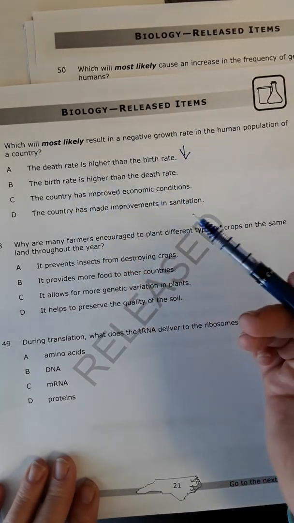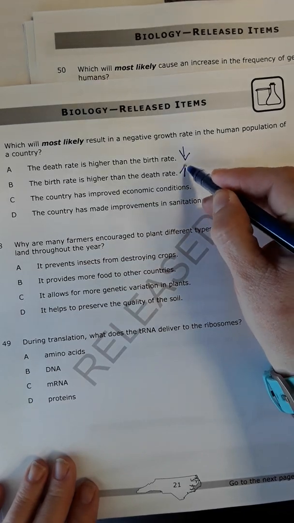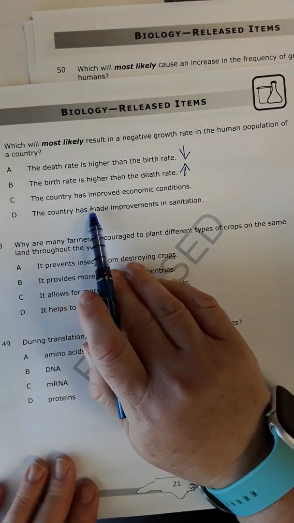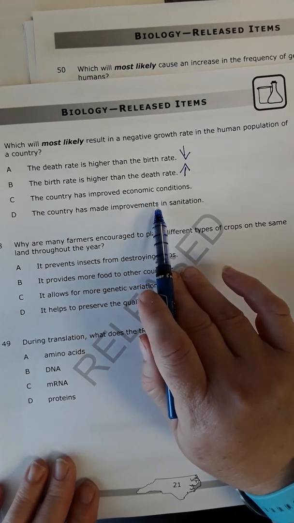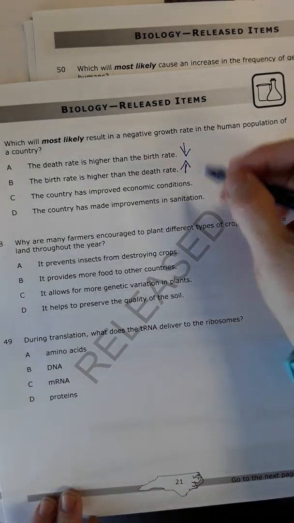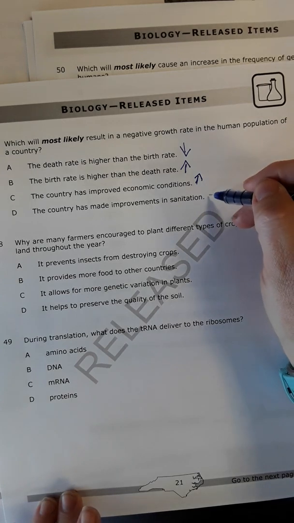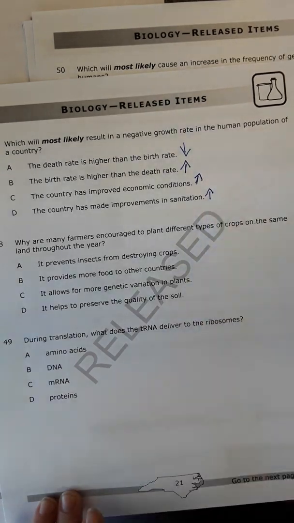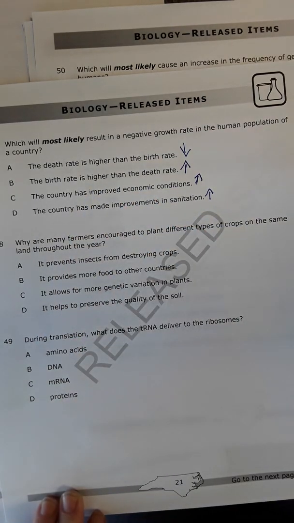If the birth rate is higher than the death rate, the population would increase. The country has improved economic conditions. Well, if you have good economic conditions, it's going to increase the population. If the country has improved sanitation, meaning clean water, clean areas, it's going to increase. The only one that's negatively affected is going to be A.